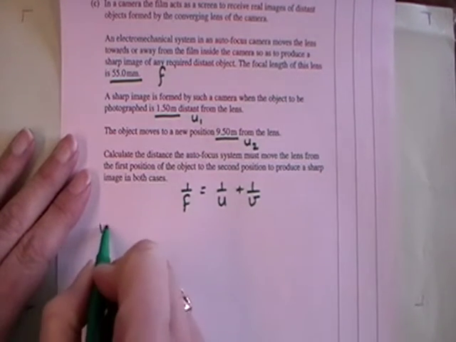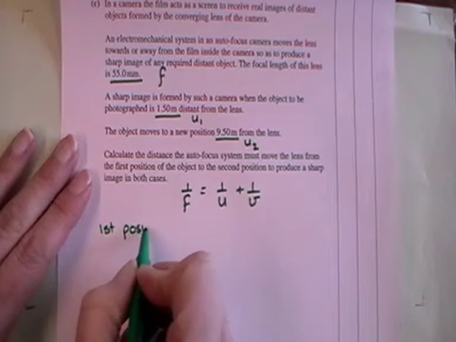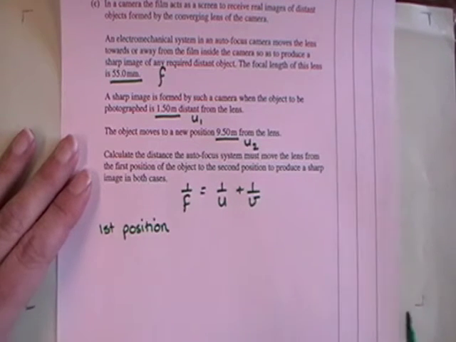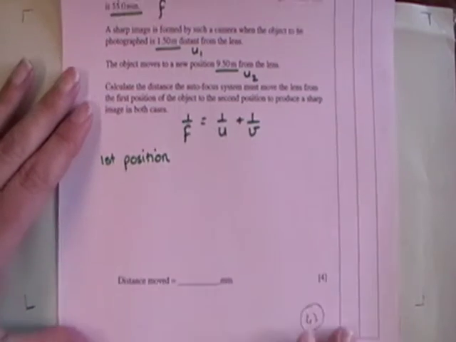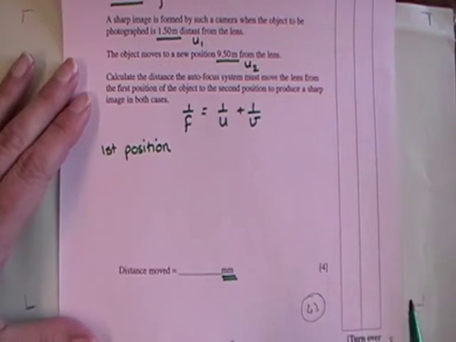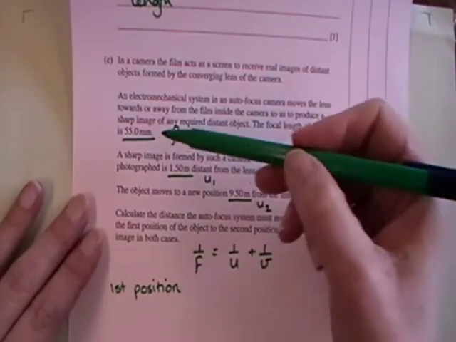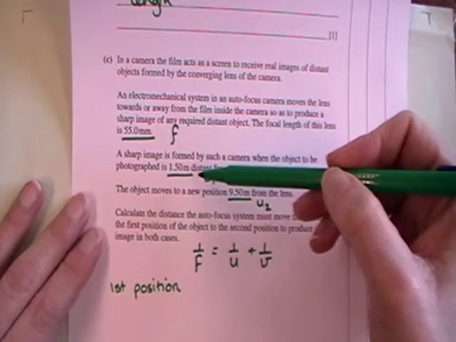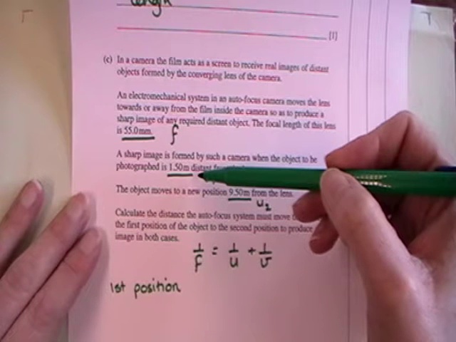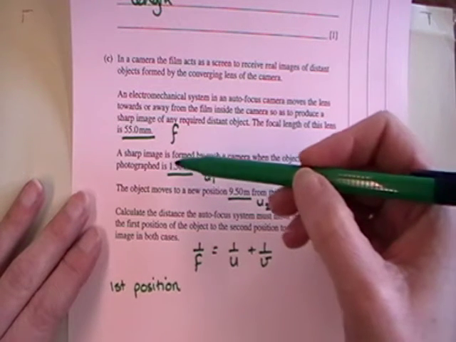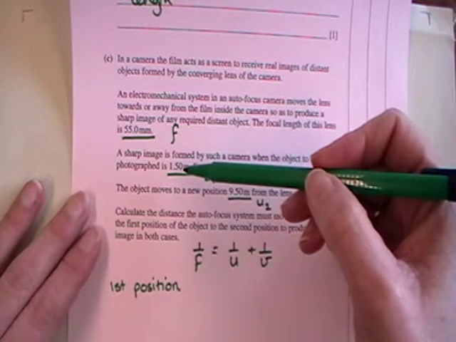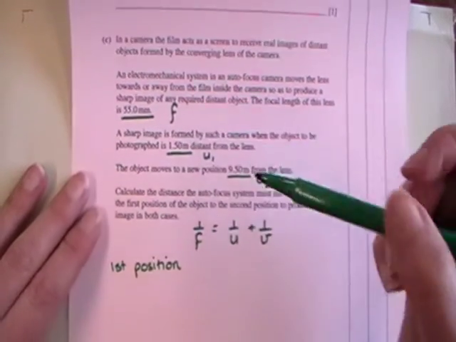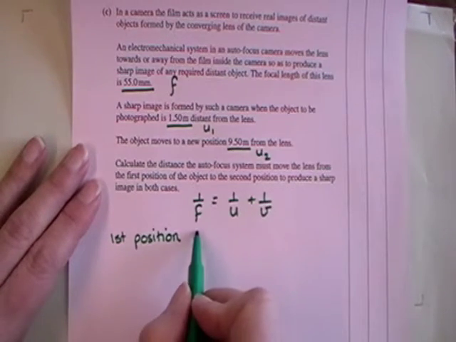If we consider the first position and substitute into the equation. Now, looking at the answer box, the answer is in millimetres. The focal length we're given is in millimetres, but the object distance is in metres. We have to be consistent with our units, therefore I'm going to convert the object distance from metres into millimetres, and we're going to substitute into the equation.